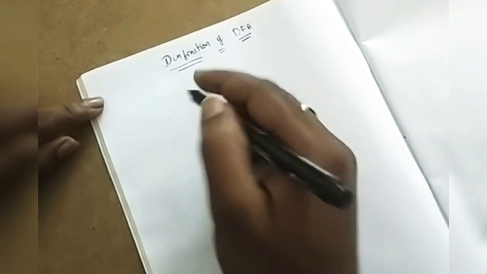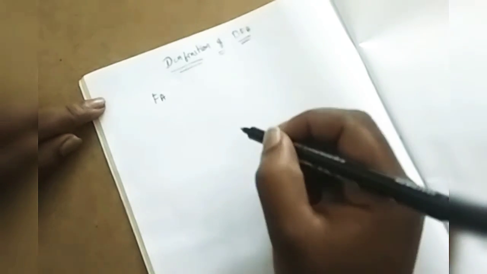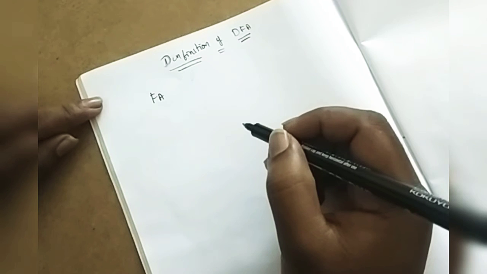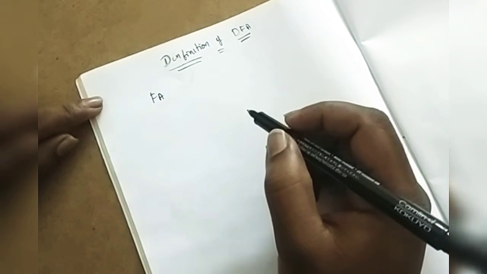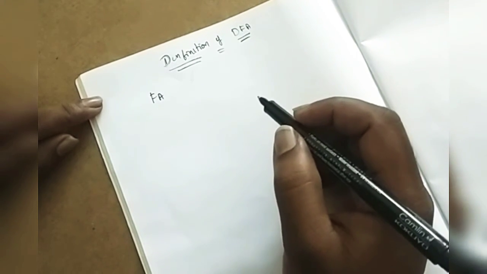Okay, what is DFA? It comes under a flavor of finite automata. What is finite automata? Finite automata is a mathematical model of a basic version. What is the full version? It is the Turing machine.